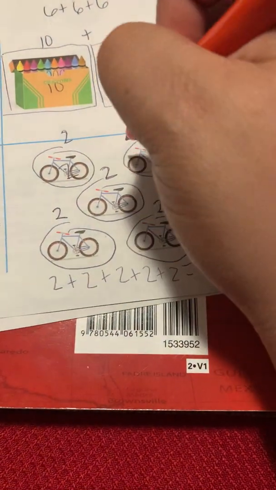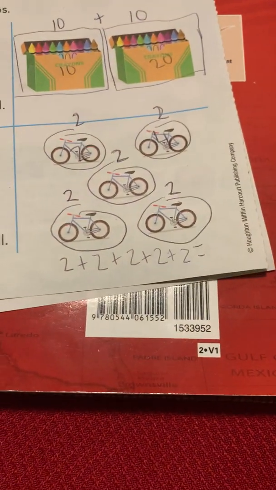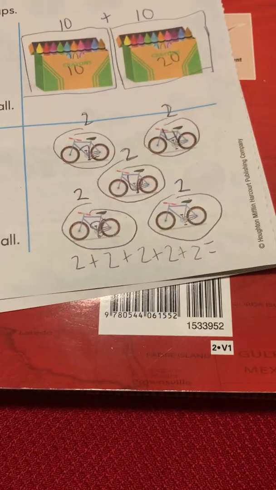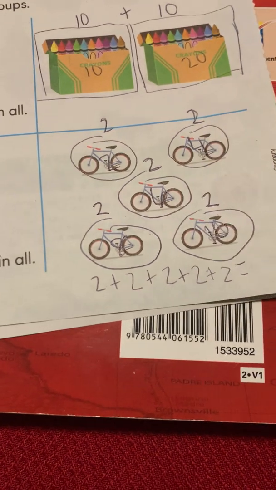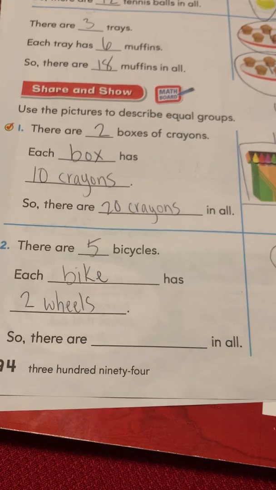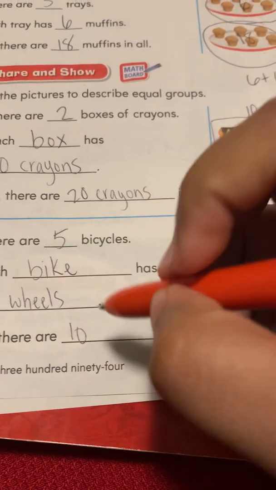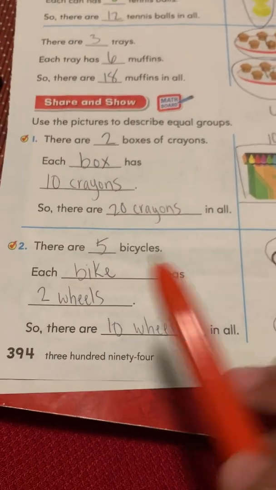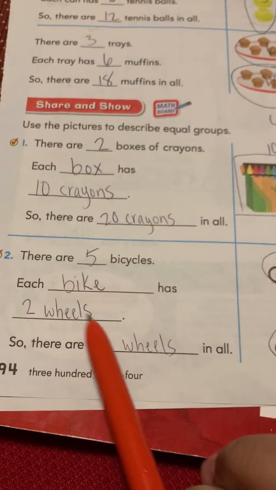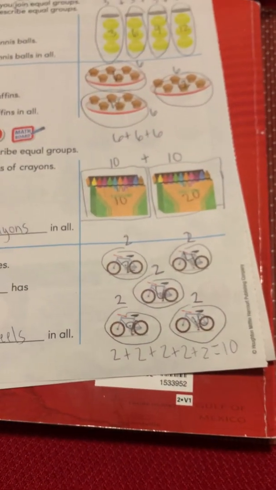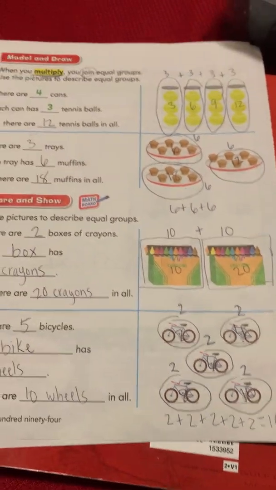We can count by 2s. 2 wheels, 4, 6, 8, and 10. So we have 10 wheels. So there are 10 wheels in all. So there are 5 bicycles. Each bike has 2 wheels. So there are 10 wheels in all. Good.